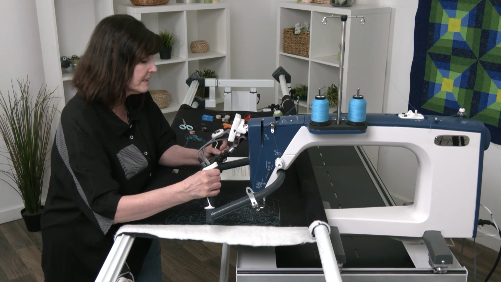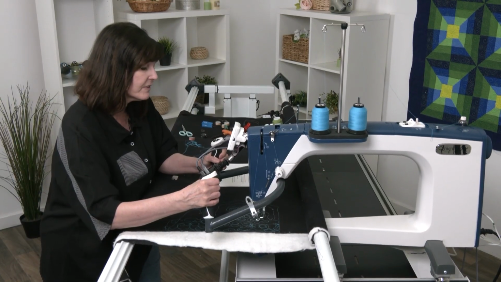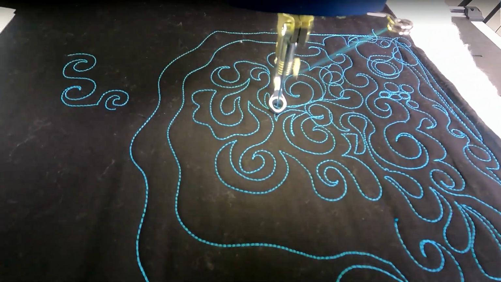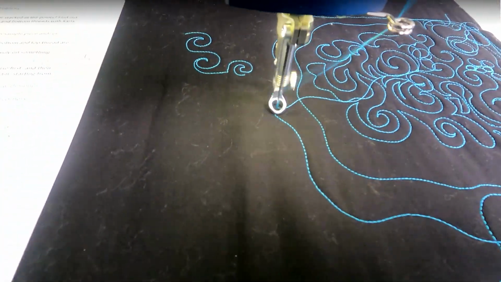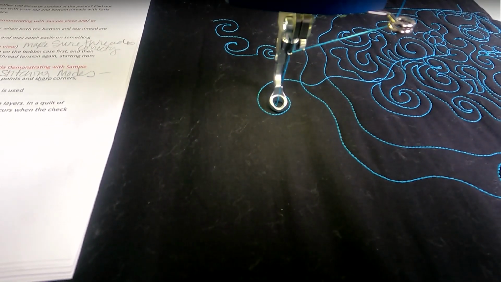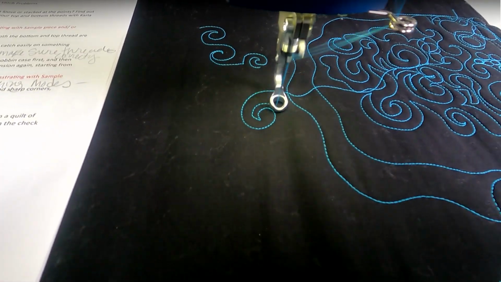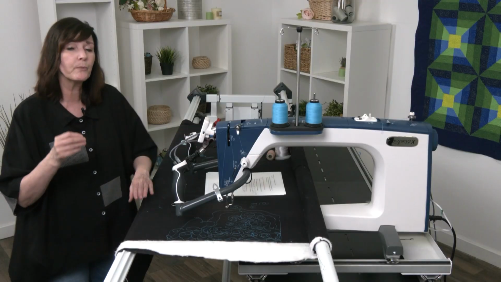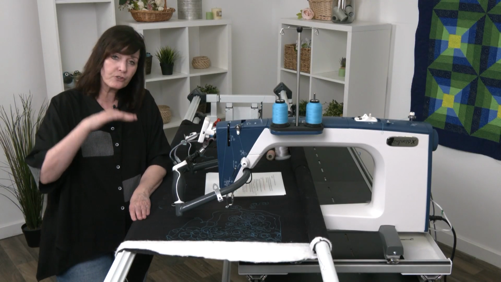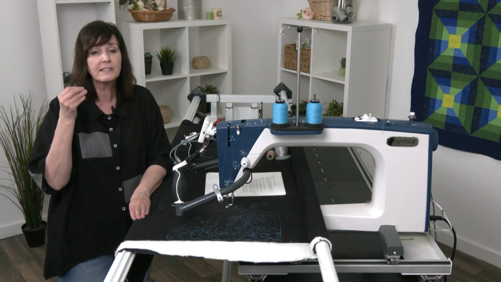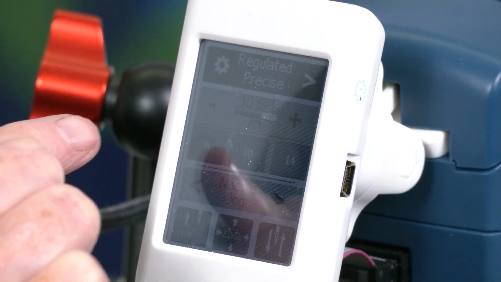So let me put it in regulated precise, but notice, when I stop, the needle stops. So when I come into a point, the needle's going to stop and I'm not going to get stacked stitches. Now, if I was using manual mode or cruise mode, even if you stop, the needle is going to be moving up and down. That can cause stacked stitches if you leave it in one place too long.